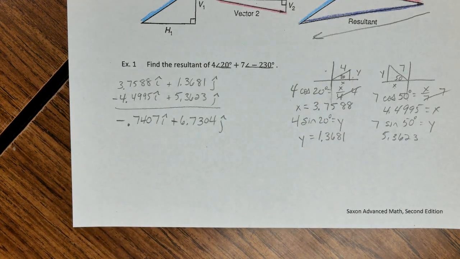So there's the resultant in rectangular form, but we need to put it back into polar form.